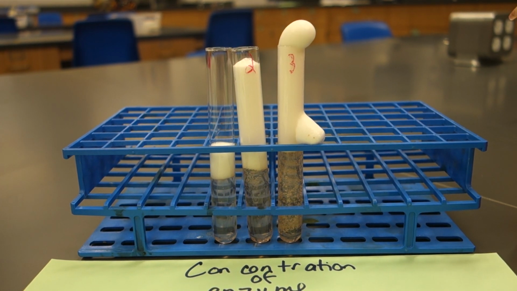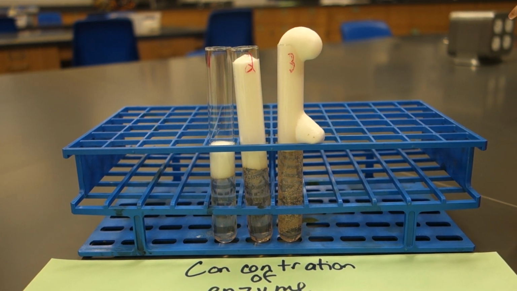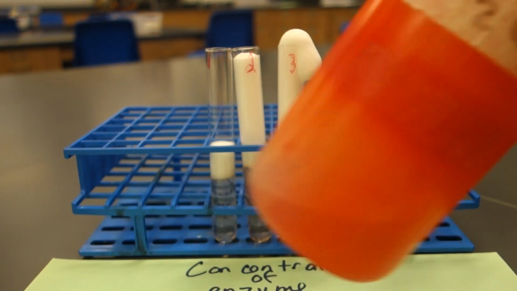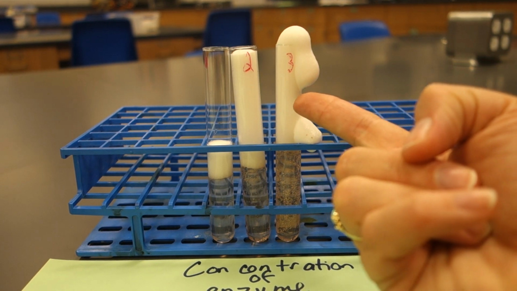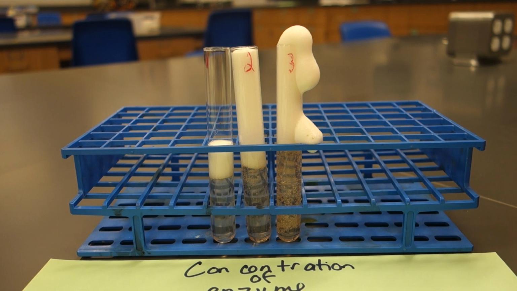So enzymes determine the speed of the reaction. The more enzyme, the faster the reaction. But enzymes do not determine the product that can be produced. That is determined entirely by the substrate. So remember our substrate here, hydrogen peroxide, is going to determine how many oxygen bubbles can actually be made. So again, it's super clear that in test tube 3, you have more product in this short amount of time.